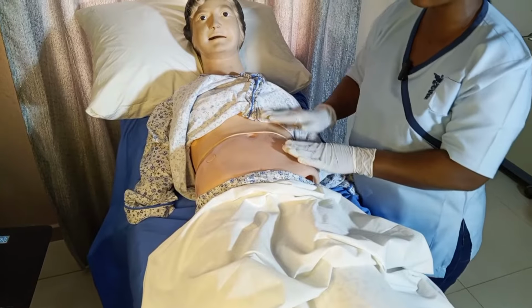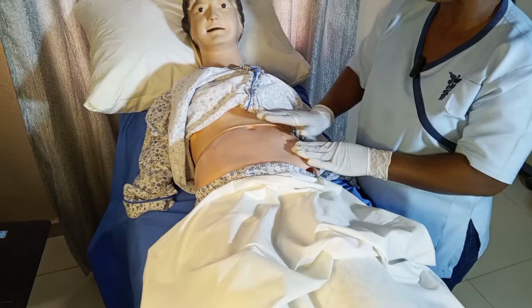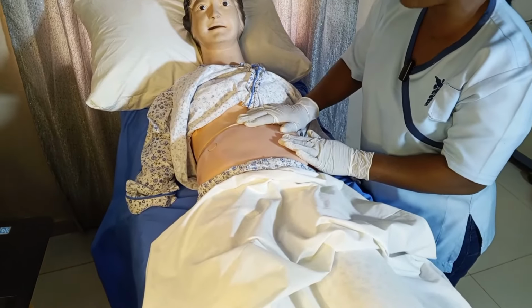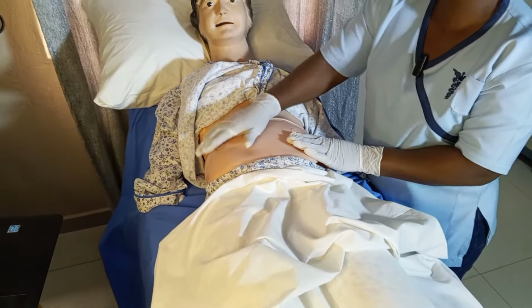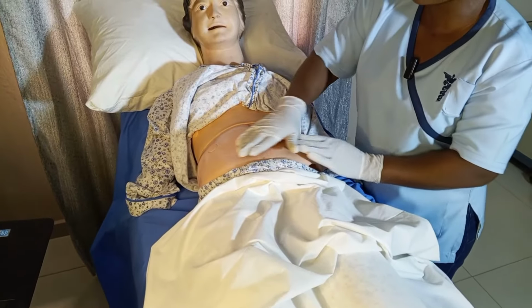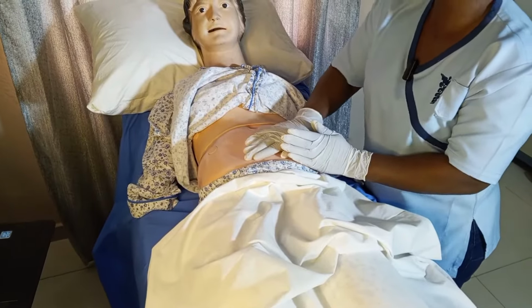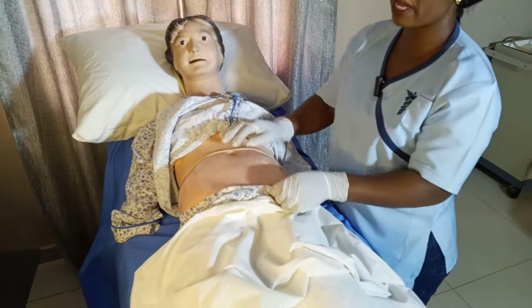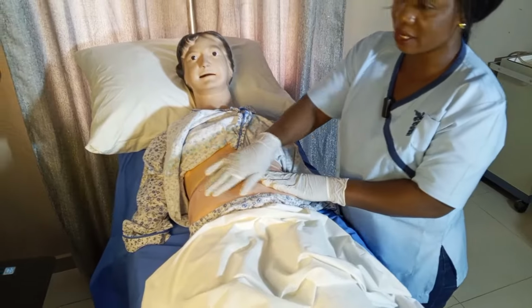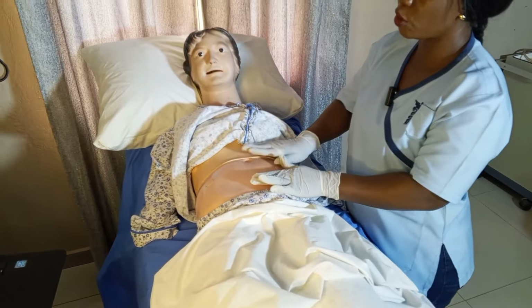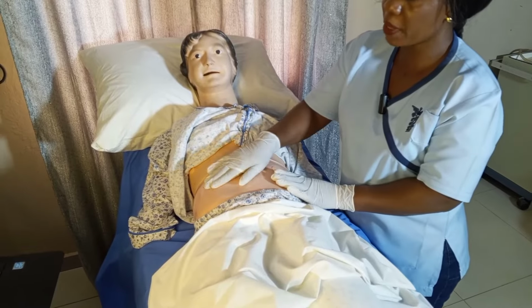Remember, the first one I did is slight, right? But this one is deep palpation. You have to feel deeper, applying pressure at the 4 quadrants of the abdomen. You do deep palpation to also palpate the abdomen for tenderness, right?